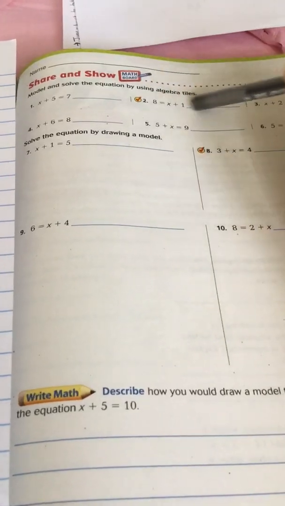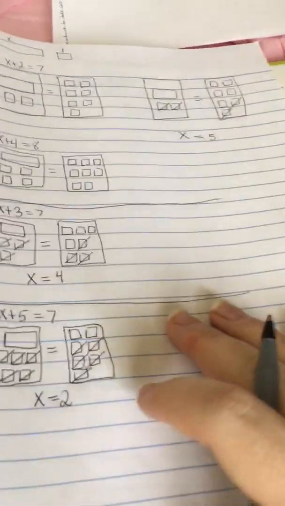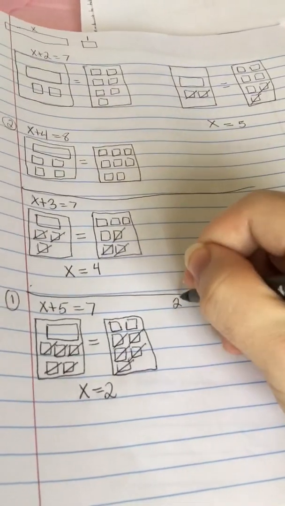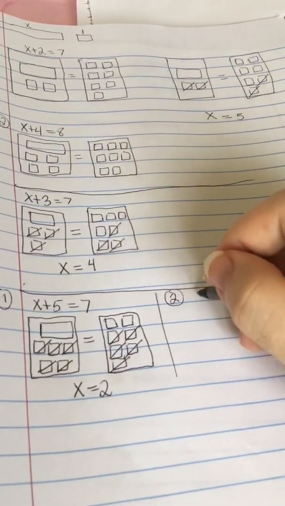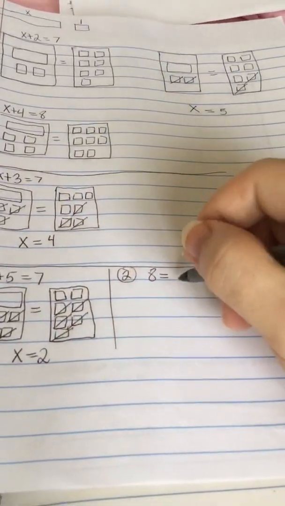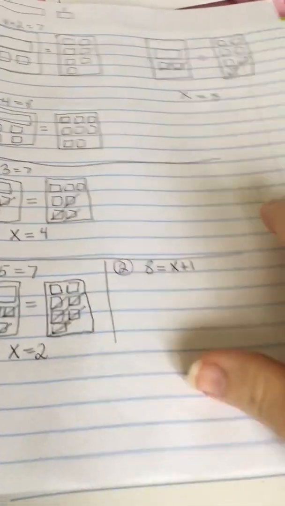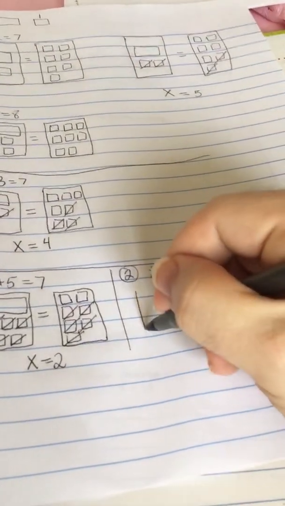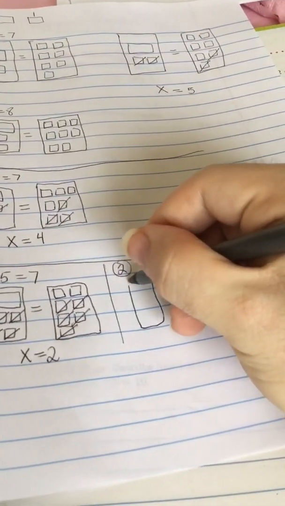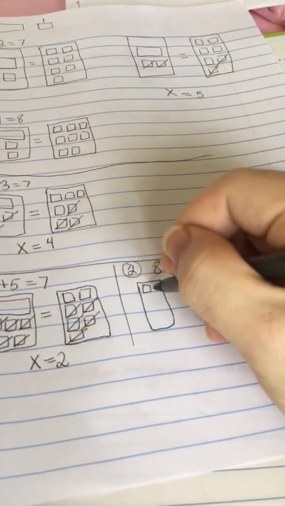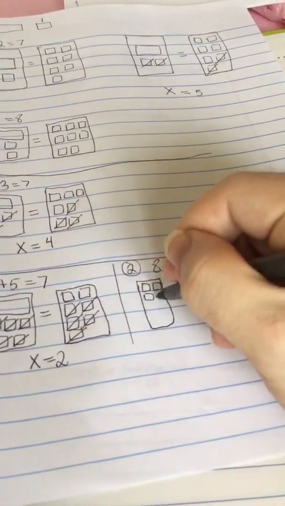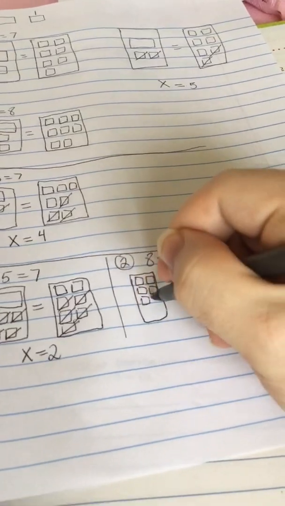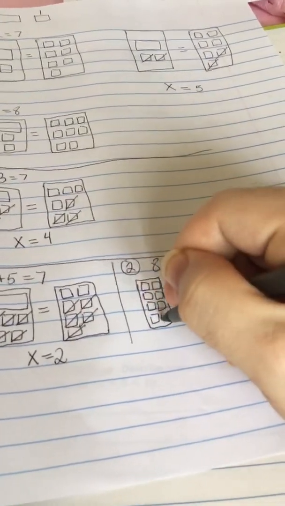The same thing goes with cases where we have the number on the left. It's just now our algebra tile is going to be on the right. So for 2, we have 8 is equal to x plus 1. If we're trying to represent this, we have our left-hand side, 1, 2, 3, 4, 5, 6, 7, 8.